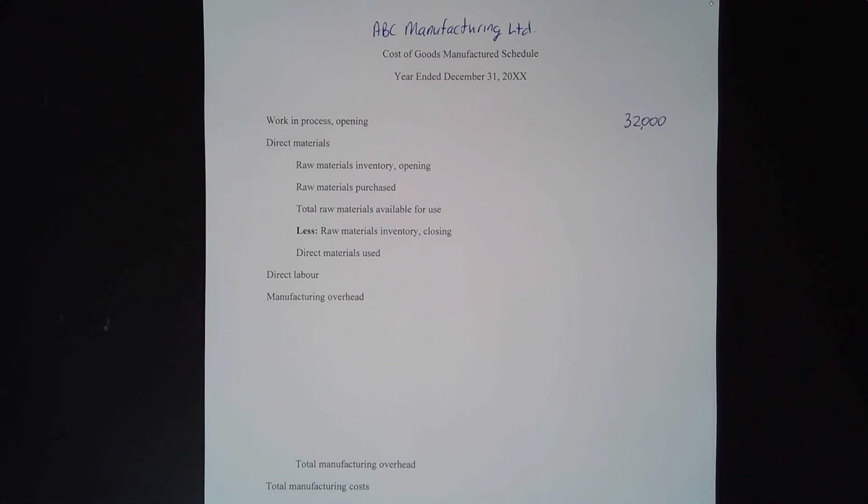We're now going to calculate direct materials by starting with raw materials inventory opening, $4,000. We have to add in the raw material purchases of $92,000. Total raw materials available for use, $96,000. Now we deduct the raw material inventory closing of $7,600 to calculate the direct materials used. Direct materials used, $88,400. That's it for direct materials. Moving on, direct labor, $148,000.